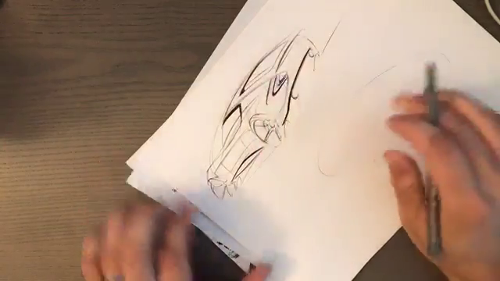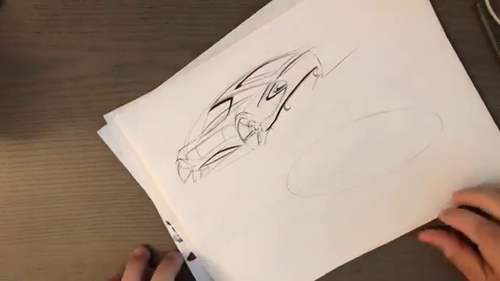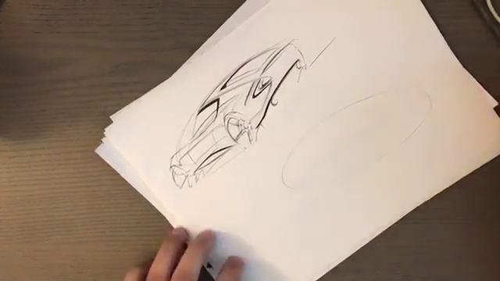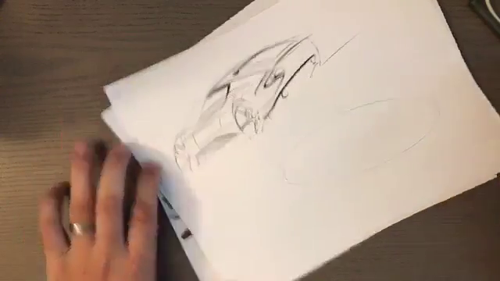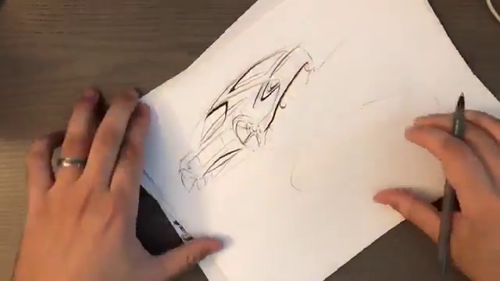Alright, I think we can start to add some marker to this tiny doodle.